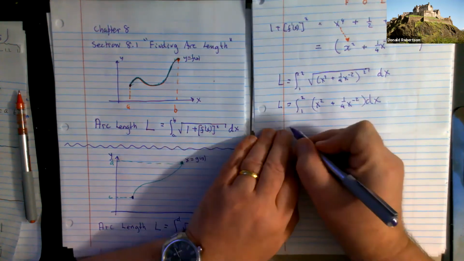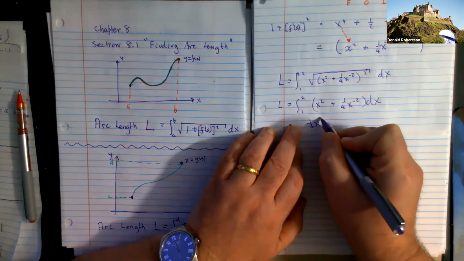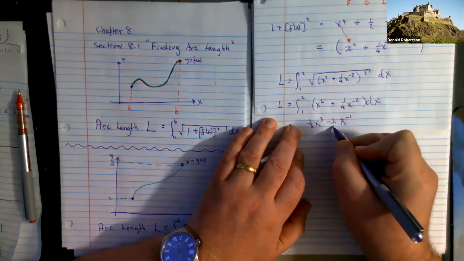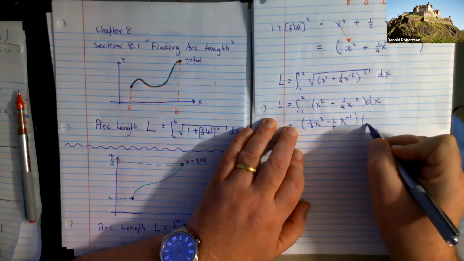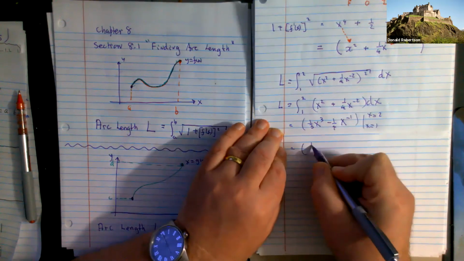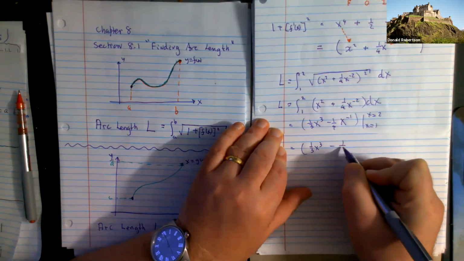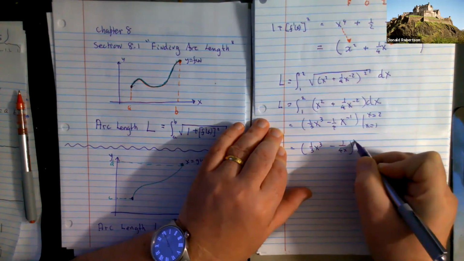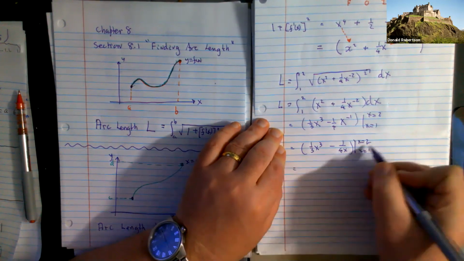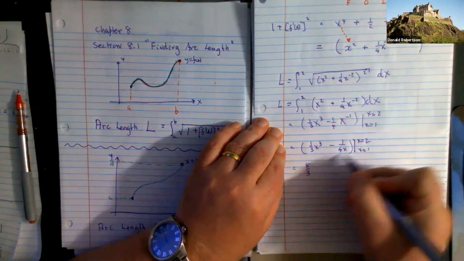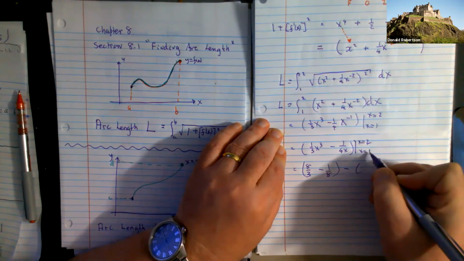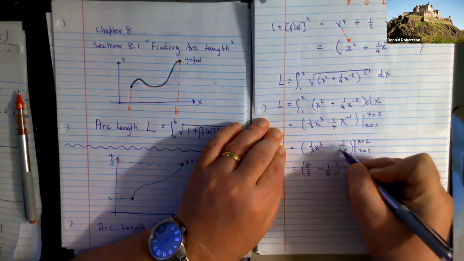So let's see what we get. Add 1 to the power, divide by the new power. Add 1 to the power, divide by the new power. Evaluate it at x equals 1 to x equals 2. Do a little bit of style points, but not much. Okay, if you plug in 2, you get 8/3. If you plug in 2, you get 1/8. Take away, if you plug in 1, you get 1/3. If you plug in 1, you get 1/4.